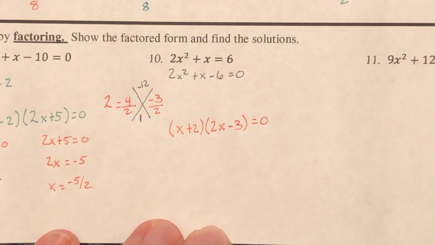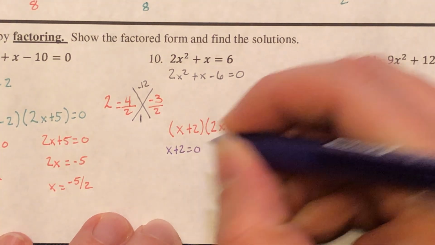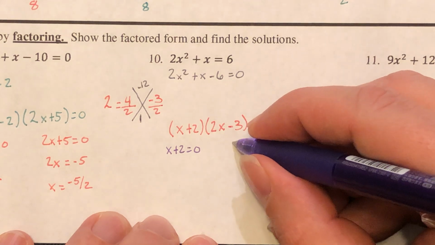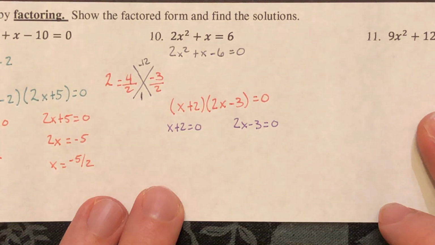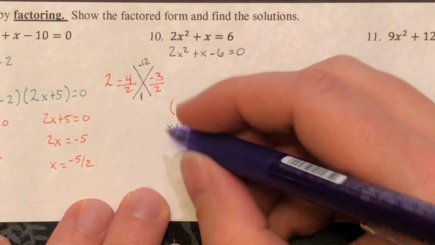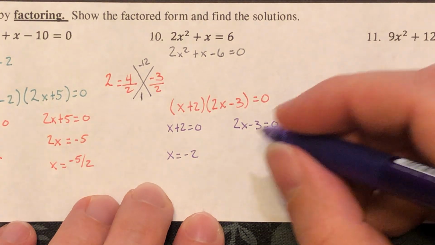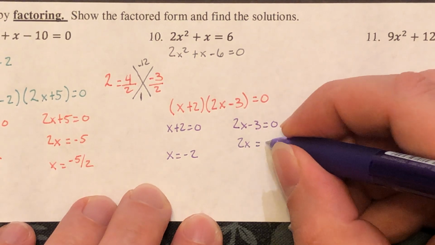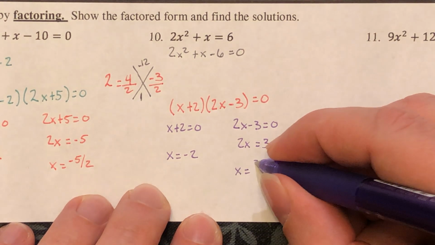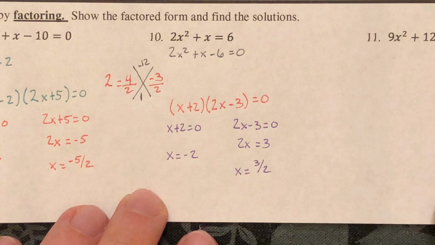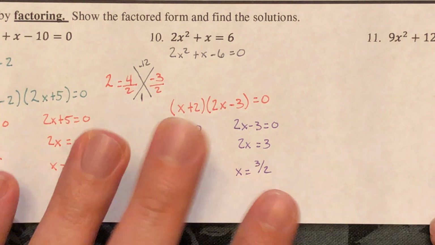Once I have it in factored form, I can set each factor equal to 0. So I have x plus 2 equals 0, and 2x minus 3 equals 0. To solve this one, I'm going to subtract 2 from both sides. x equals negative 2. To solve this one, I add 3 to both sides, so 2x equals 3. And then divide both sides by 2, and I have x equals 3/2. So those are my solutions. x equals negative 2, and x equals 3/2.